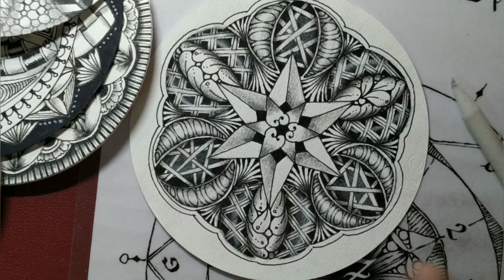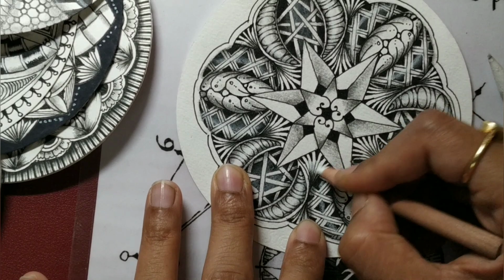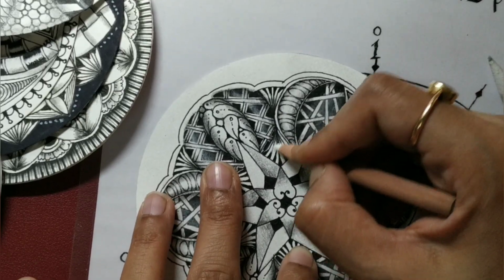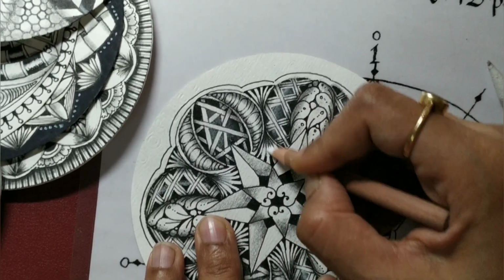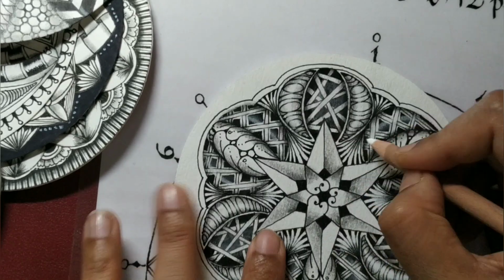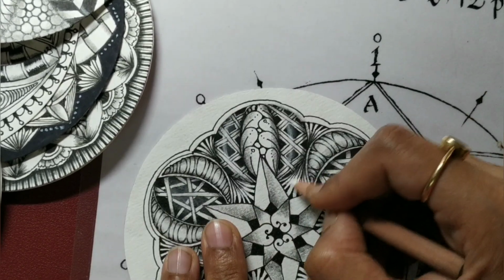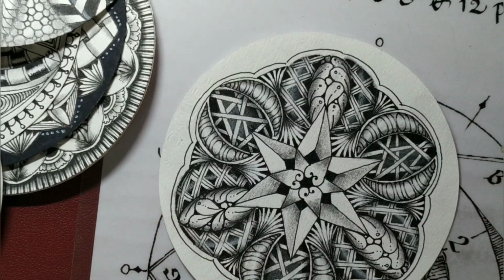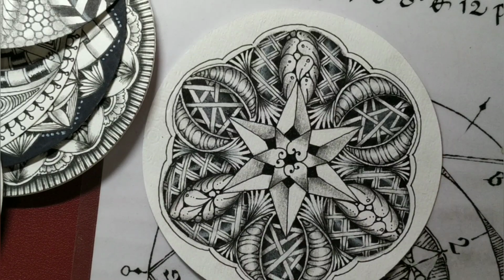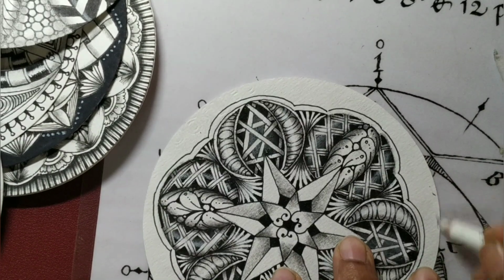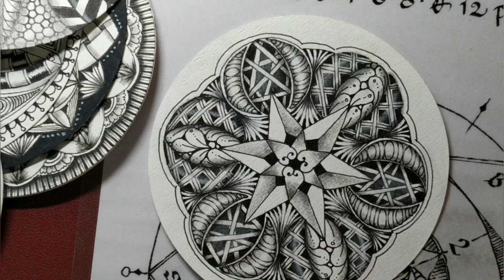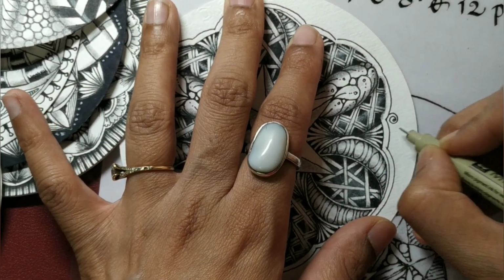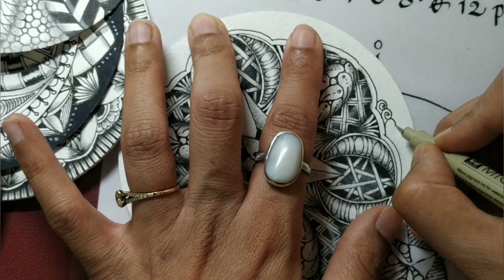I don't think we need anything else here. If you want, you can add some highlight here, but spaces are small, so just a touch would be sufficient. And finally, to close, let us add some puffs all around. So I'll just add, or probably you can add some printums also. So I'll just go with some printums here and close the tile.